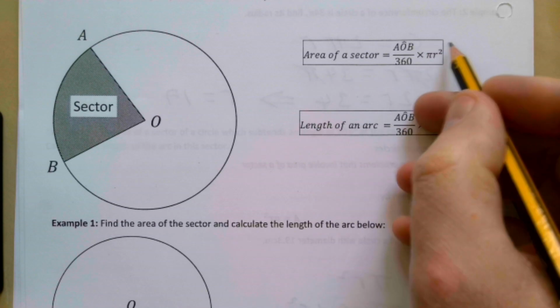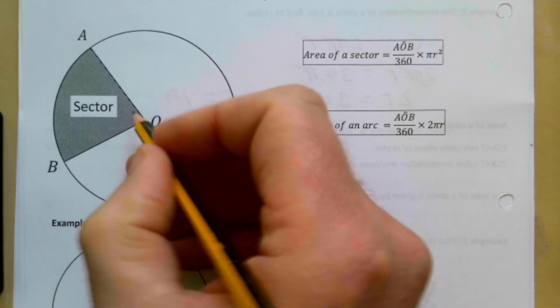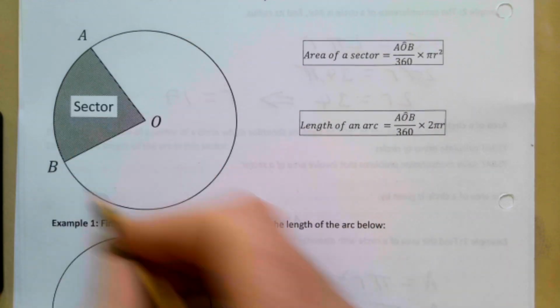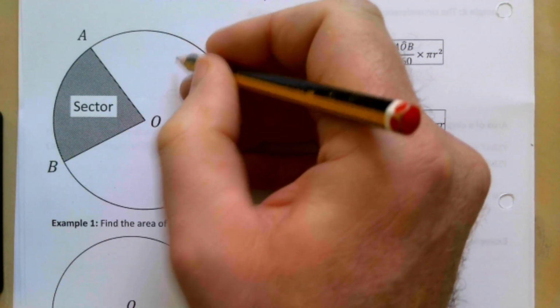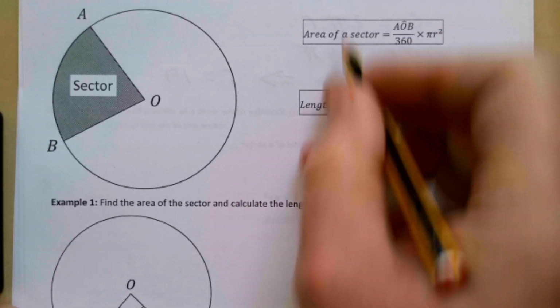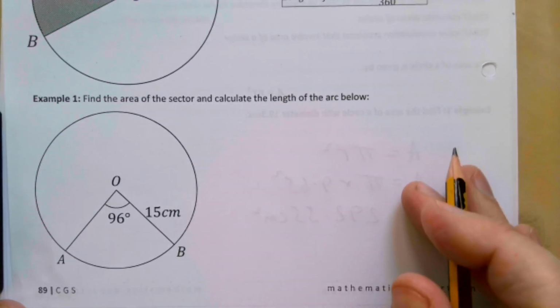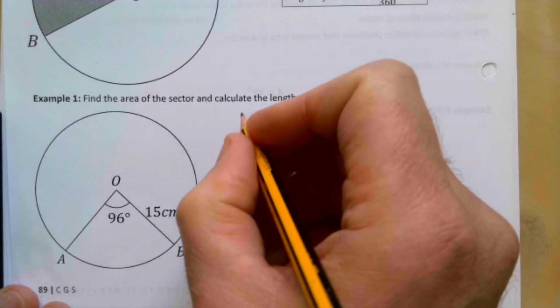I wouldn't tend even to use these formulas. It's an awful lot to remember. I always think, if I'm trying to find the size of a sector and I know the angle, what would I do? Find the little circle, find 1 degree's worth, so I divide by 360 and then multiply by whatever the angle is. But either way works, whatever way you fancy doing it. It's just another formula that we need to learn. So find the area of the sector here.